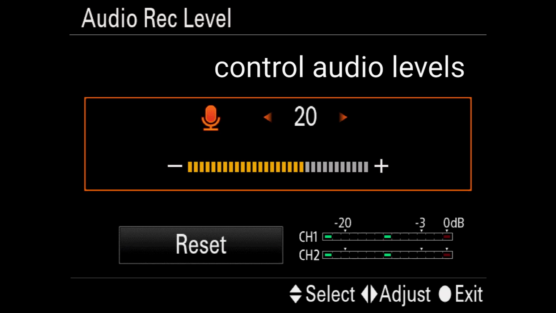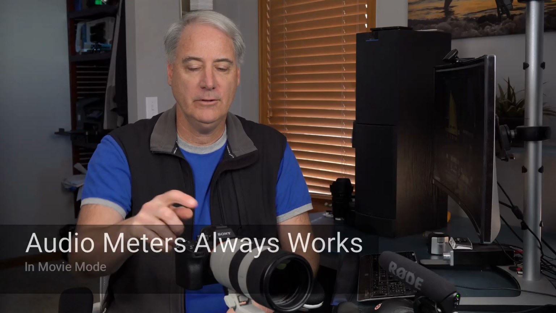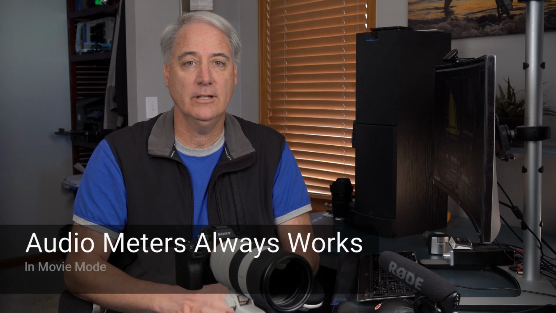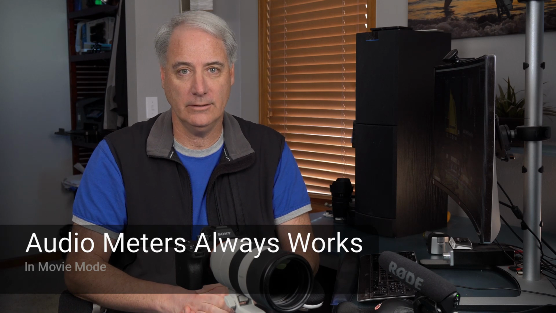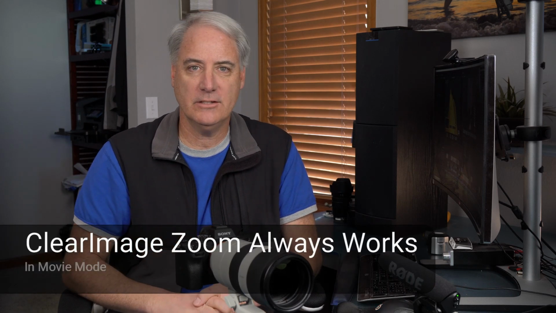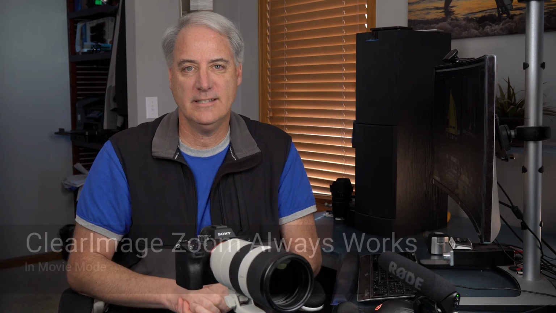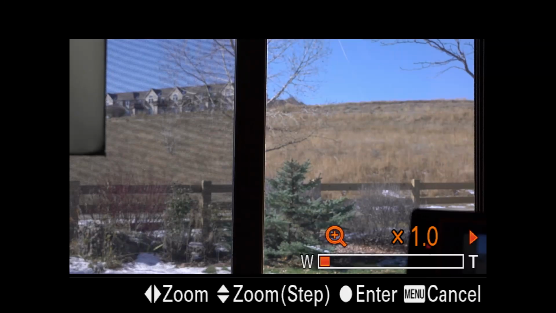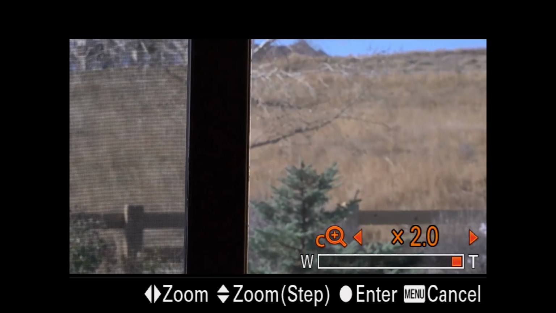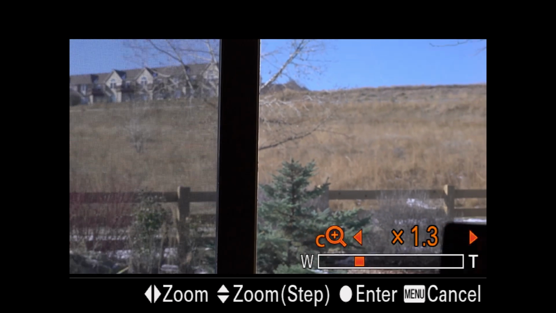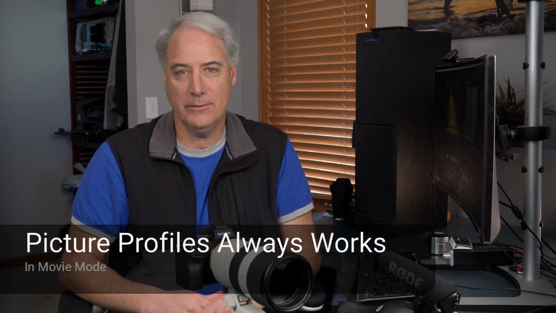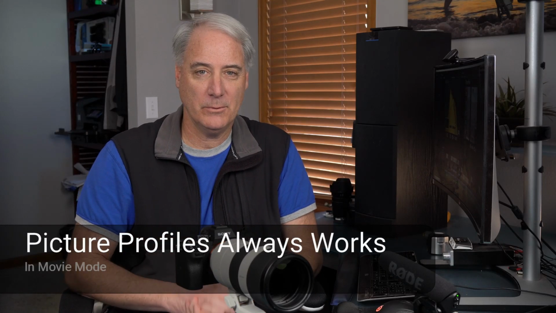In movie mode, you can control the audio level before you hit record and during recording, but on stills, you can only do it after you hit record. In movie mode, you will always have the audio meters. In stills mode, you'll only get them once you hit record. In movie mode, clear image zoom works all the time. In stills mode, it works some of the time. I say sometimes because if you're in RAW or RAW plus JPEG, you will not be able to use clear image zoom. Picture profiles will always work in movie mode. They will sometimes work in stills mode.